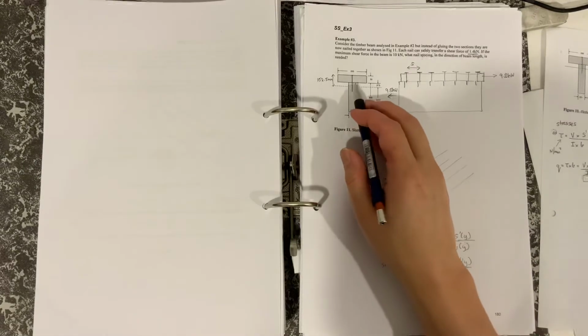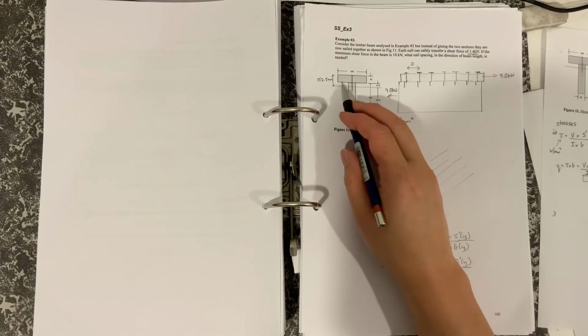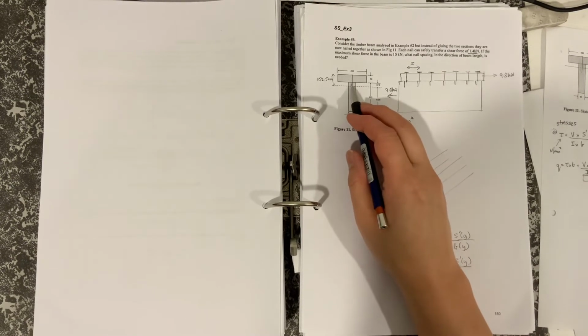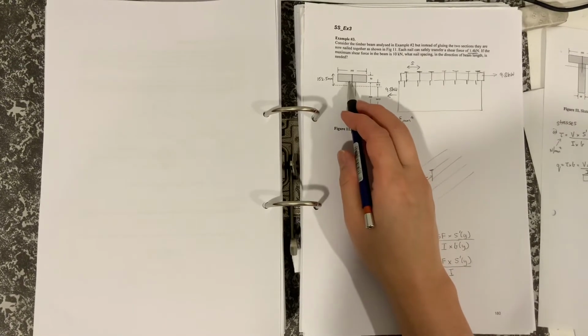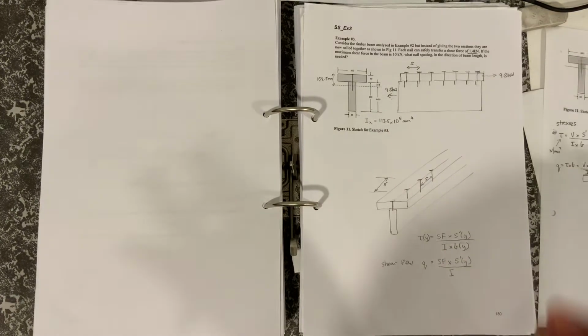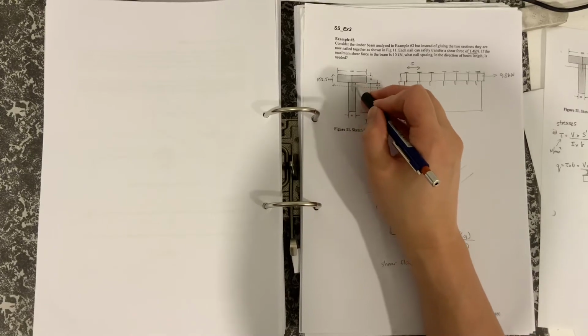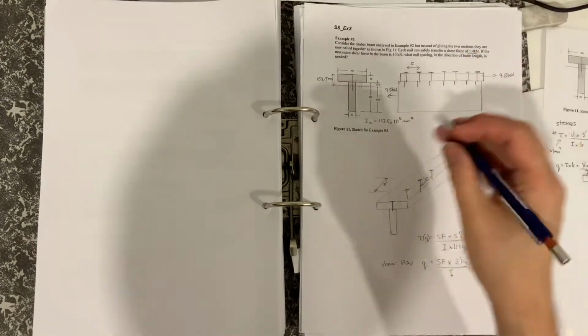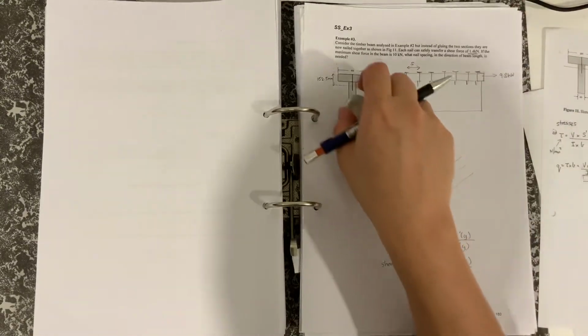What we're worried about now is the shear flow at the web, at the web-flange interface. For that, we would take out the flange as we've described before. That might be the easiest thing. Okay, so we've taken out the flange.